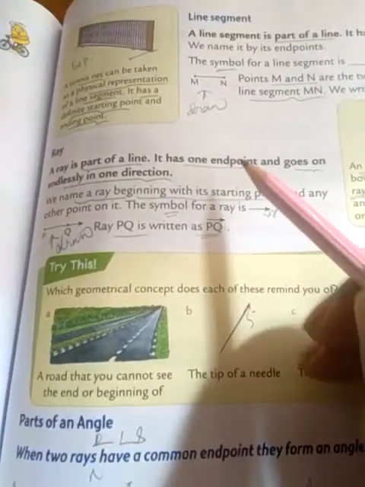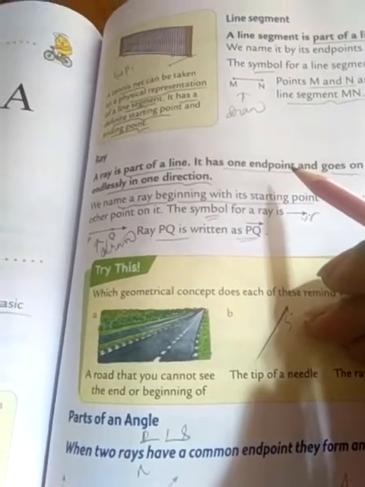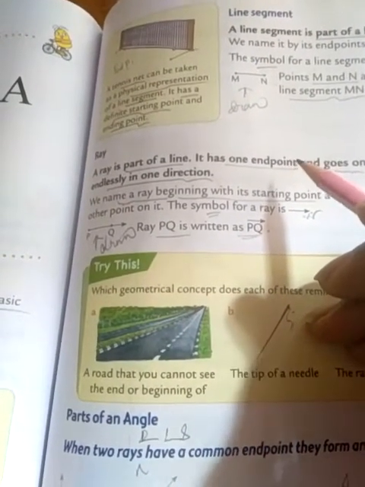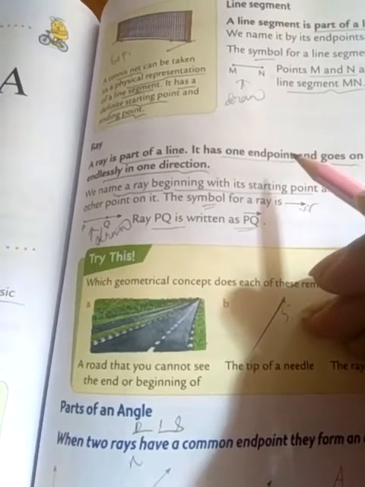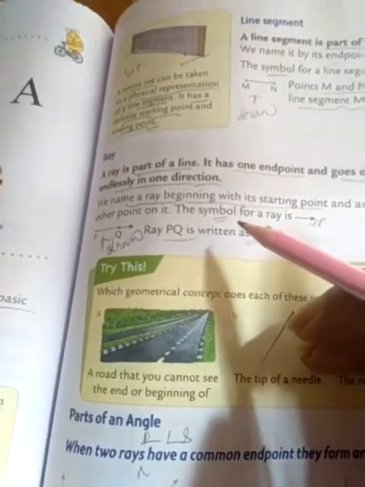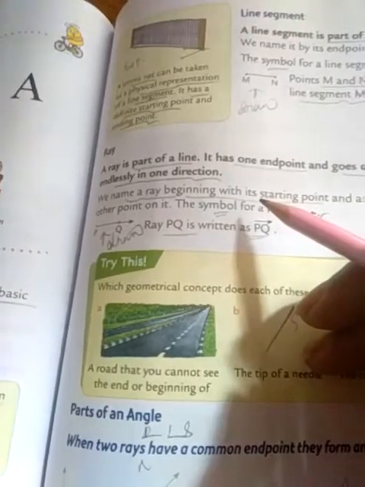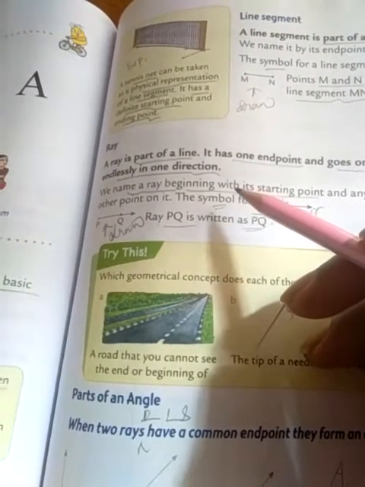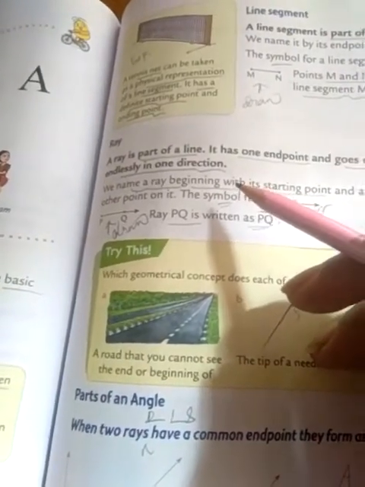Now the term is ray. Ray is also a part of a line, but it will have only one fixed point, the starting point, and it will have no end point. Clear? It will have only one starting fixed point, but no end point. That's why we can say that a ray goes on and on endlessly in one direction.